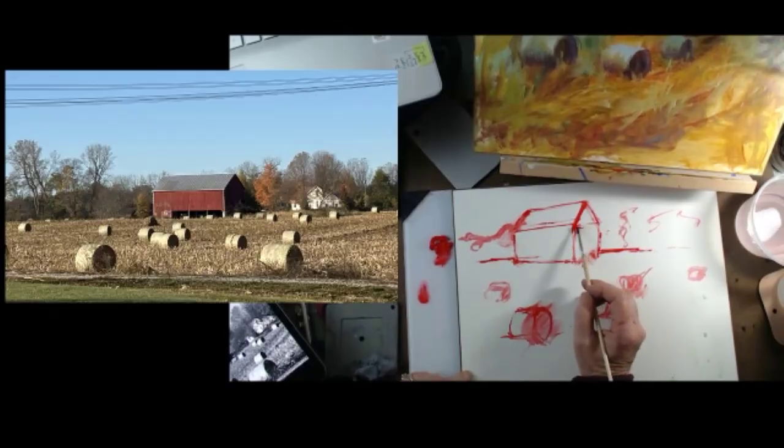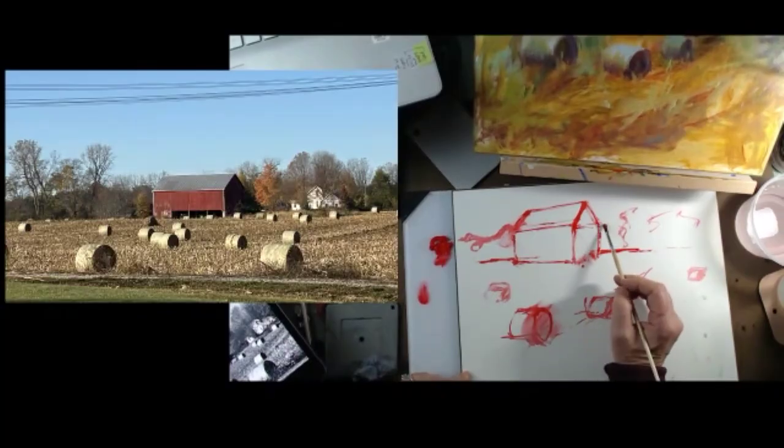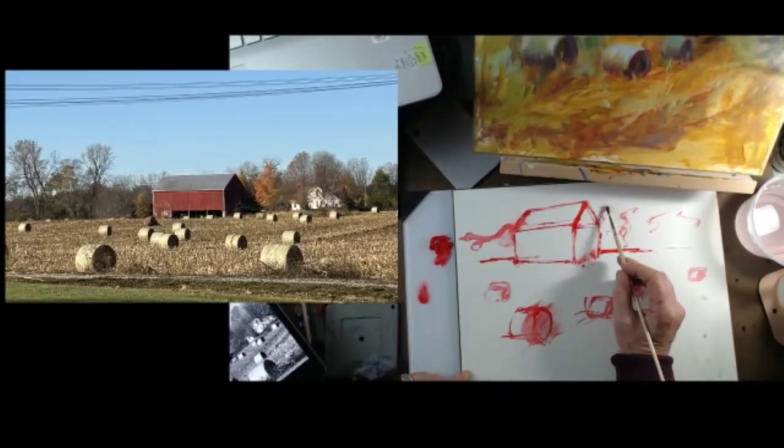This tree line, here's another thing. This part of the barn goes here. This tree line is over here.